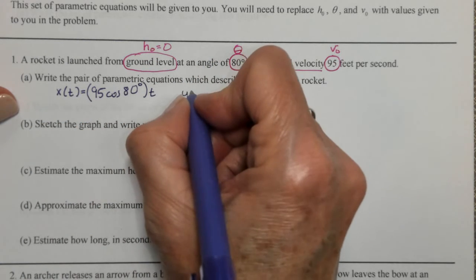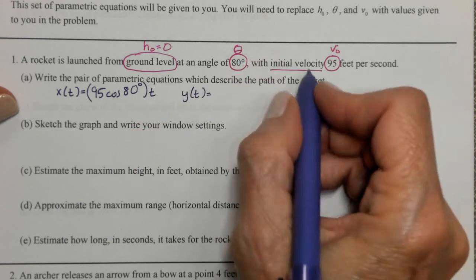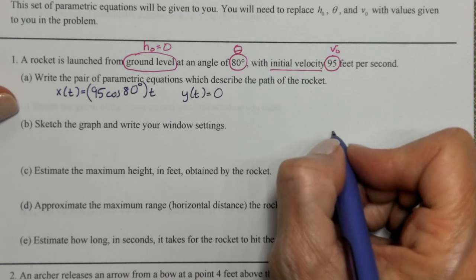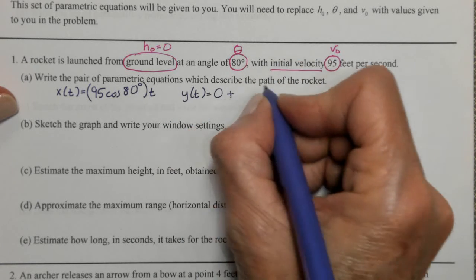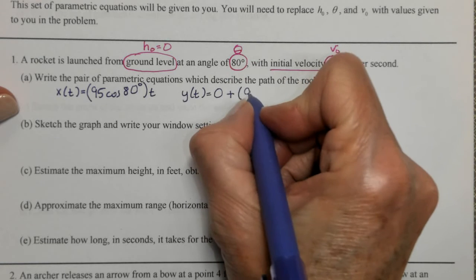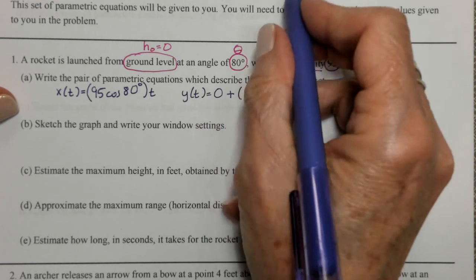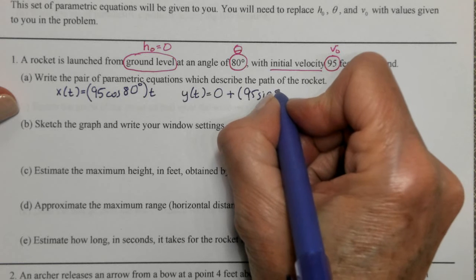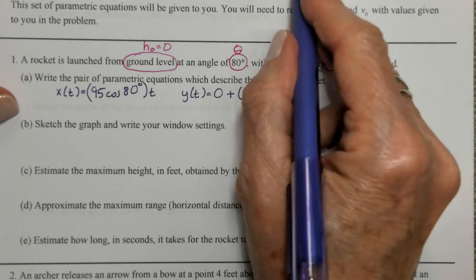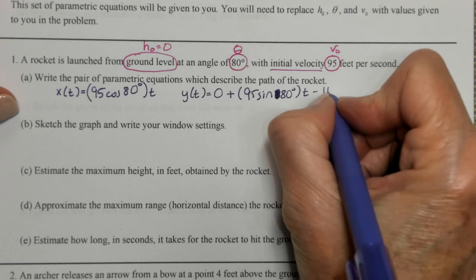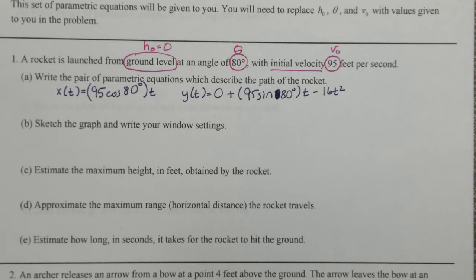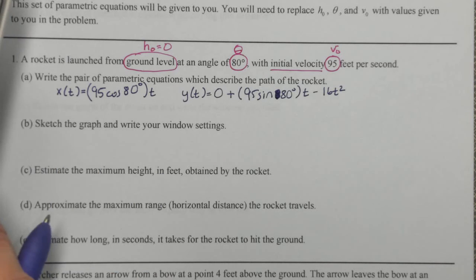My y of t will be h naught, which is just 0, so I don't have to write that, plus v naught, 95, sine of theta, theta is 80 degrees, t minus 16t squared. Now we're going to sketch the graph, so I'm going to go to my calculator.